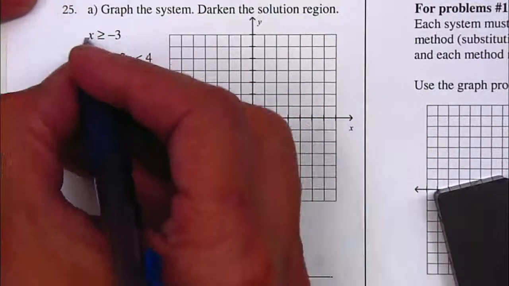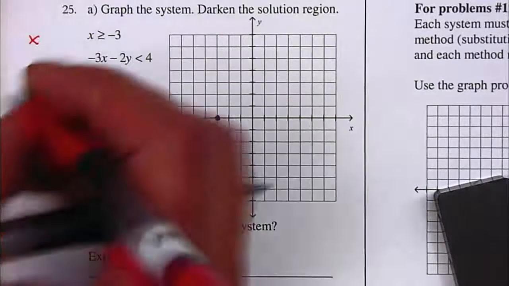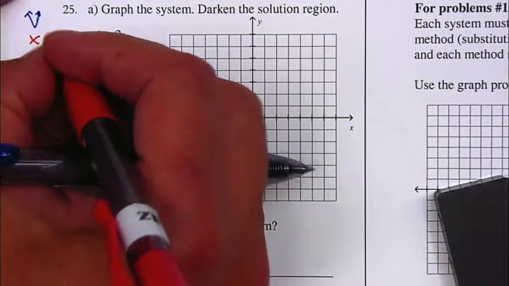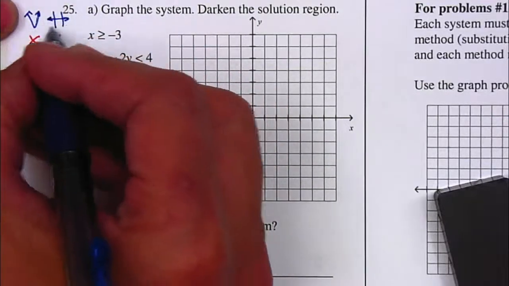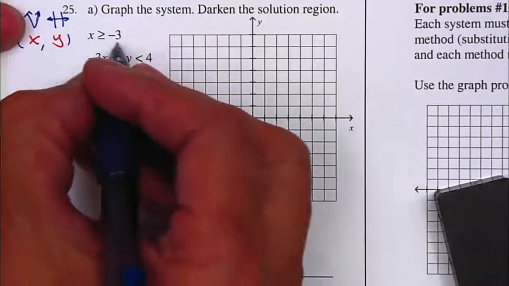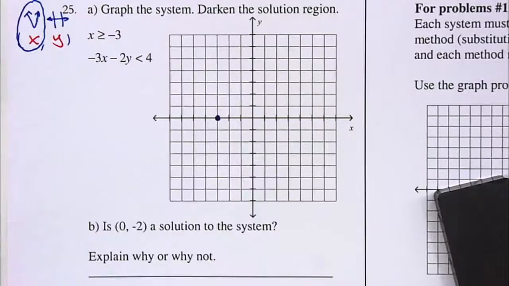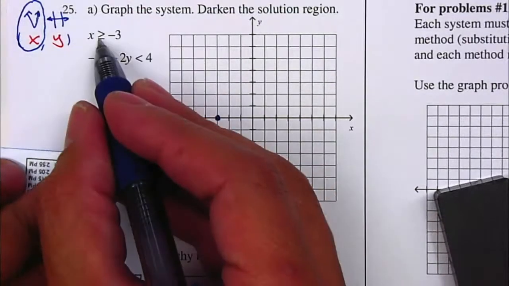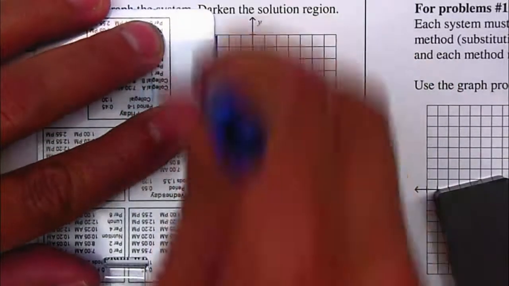And whenever you have x equal to a number, you're going to have a vertical line. If you have y, it's going to be a horizontal line. And the way I remember this is just very happy, very, very happy. So in this case, x equal to a number is going to be a vertical line going up and down, and it's crossing the x-axis at -3. In this case, it's going to be a solid line because there's an equal sign. So I'm just going to make a solid line.